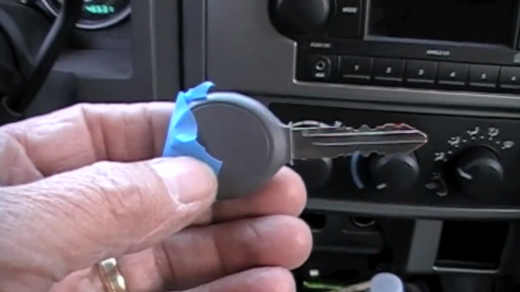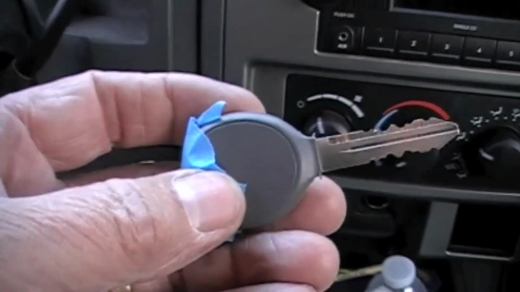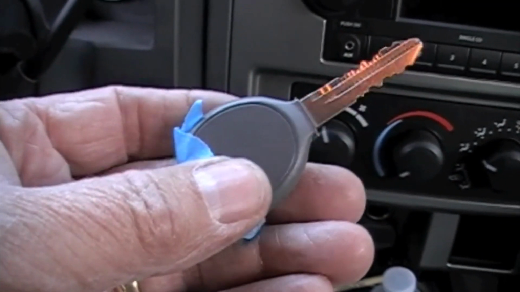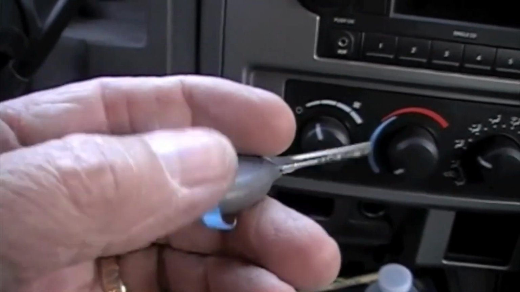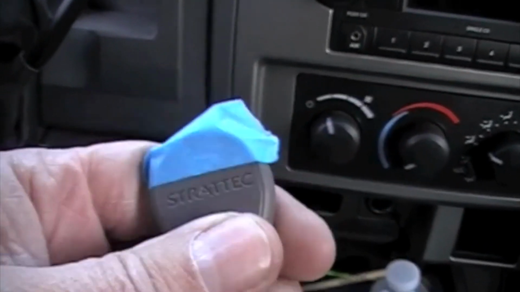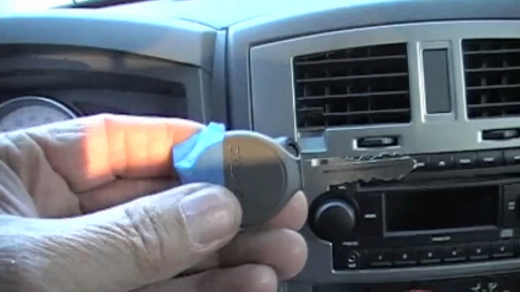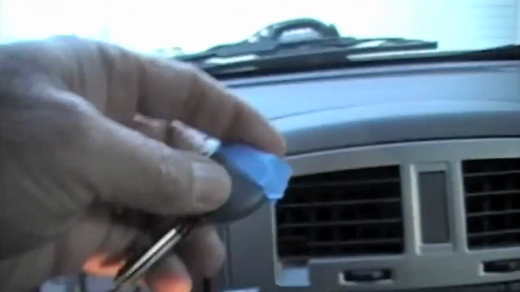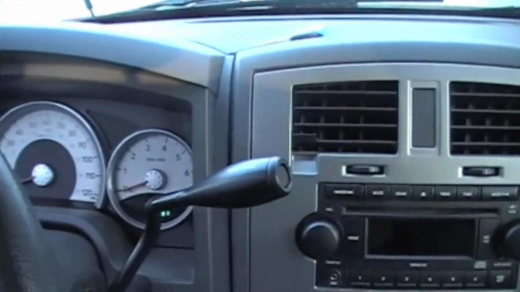Okay, now this is the key that I cut for this vehicle. This is a Stratec 692352 key. It is the correct key. See the Stratec name on it. So I'm going to take that key and lay it up on the dash up here so we know where it is and we don't confuse it with a new key that I'm going to cut.